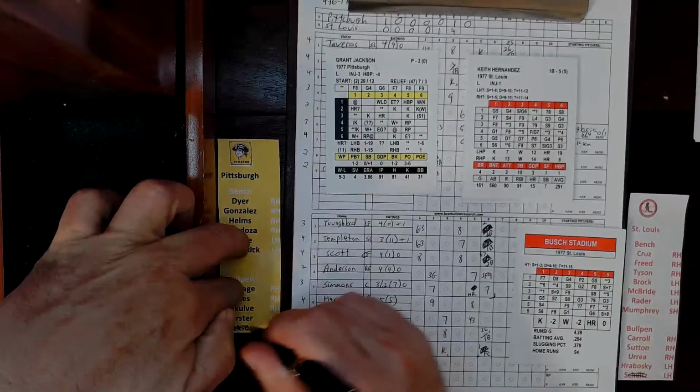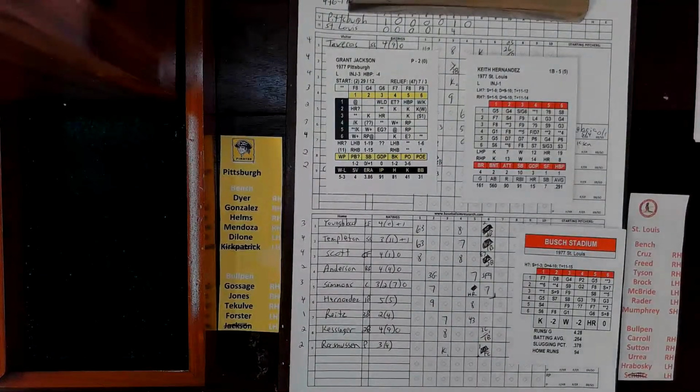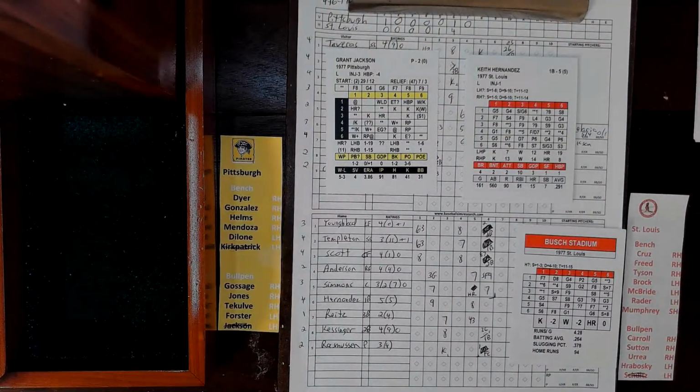So Grant Jackson is your pitcher for Pittsburgh. 5-2 ball game as we head to the bottom of the 7th. And you know what the bottom of the 7th means? That means take me out to the ball game.